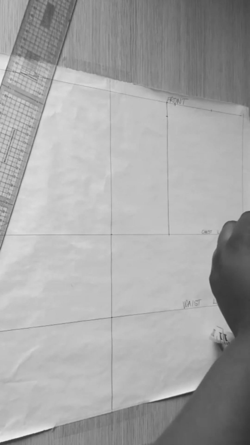How low do I want it? I don't want it too low. So I'll be coming down by 2 inches. Then I connect with my ruler.